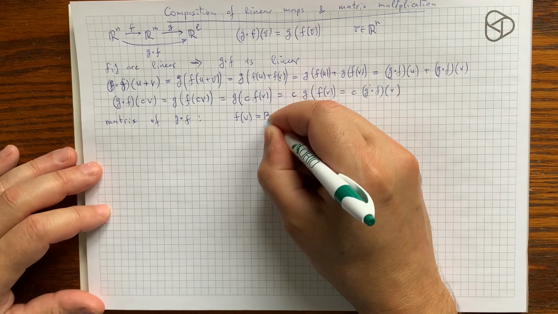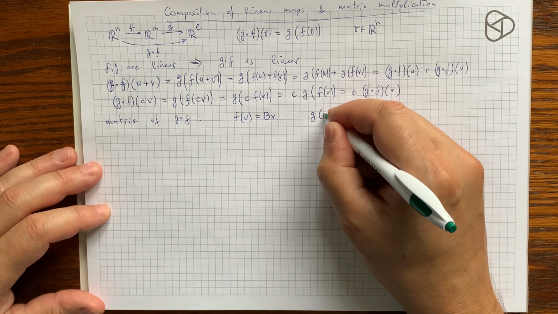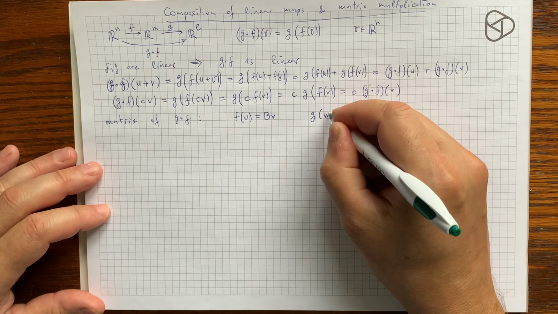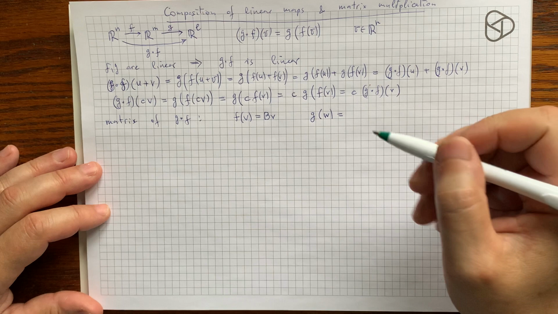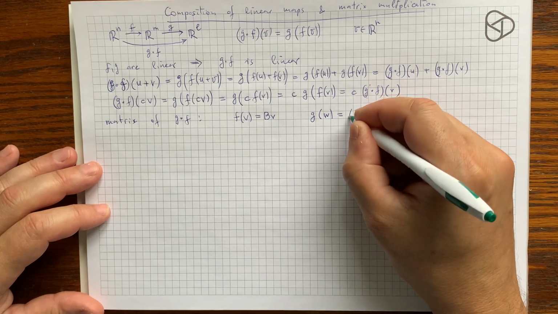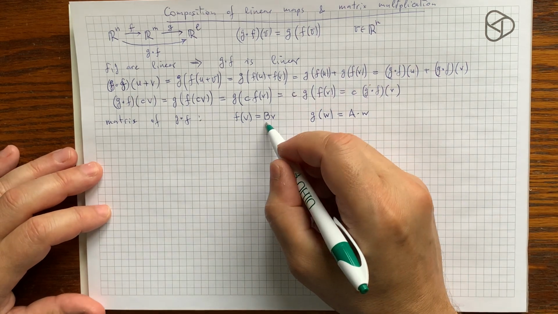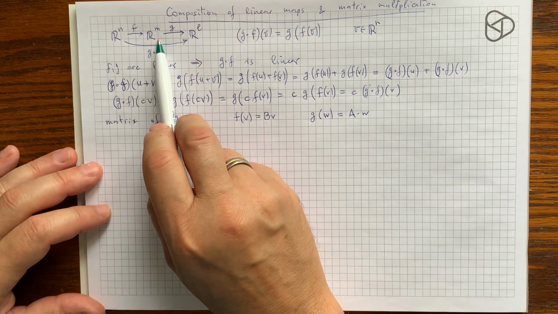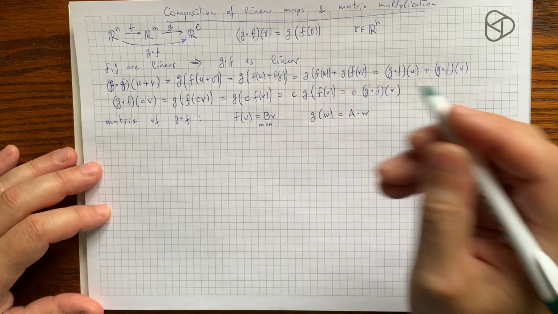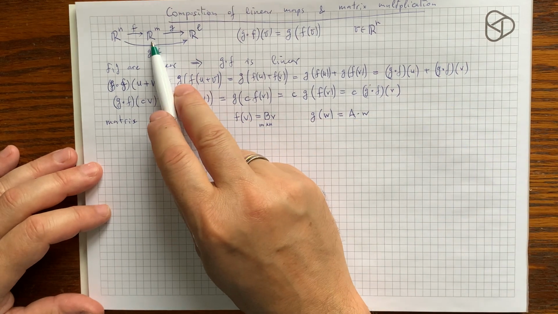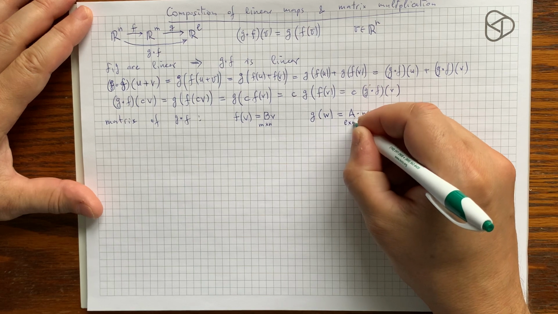This time I'll call it B. And then g on the vector w, which is a different sort of vector, an m vector, will be the product of matrix A with this w. So the matrix B transforming n vectors into m vectors will have to be of size m by n. Matrix A transforming m vectors into L vectors will have to be of size L by m.